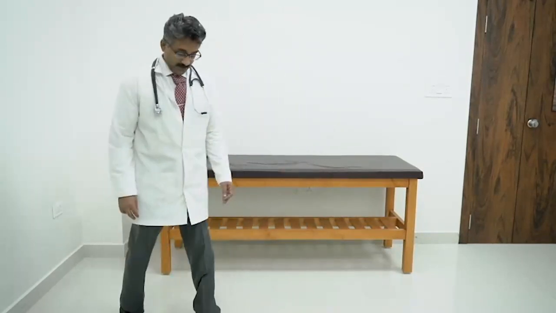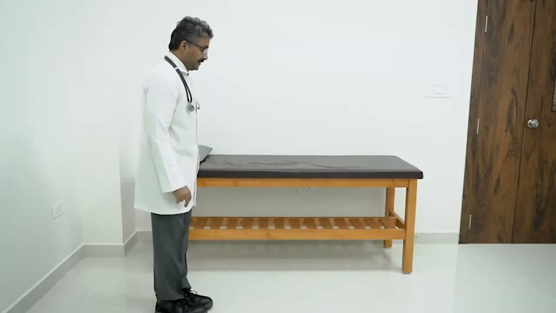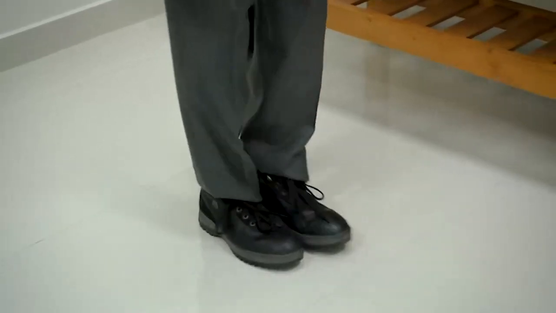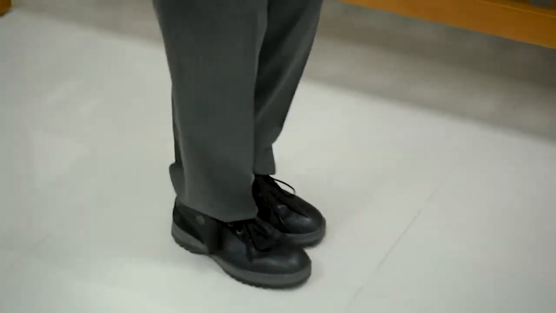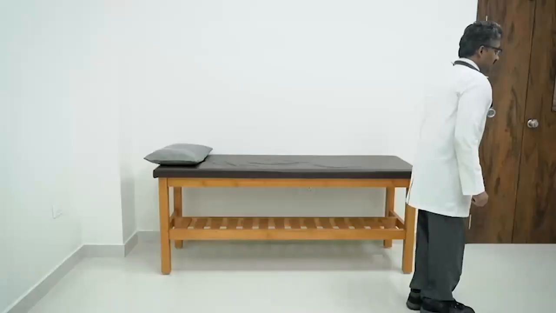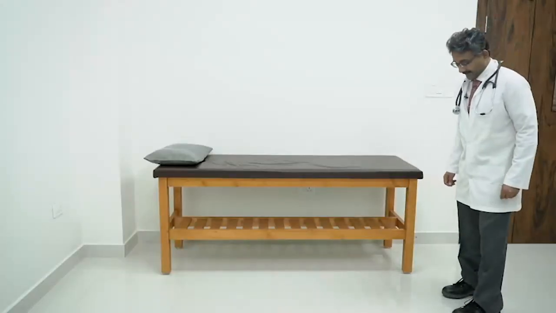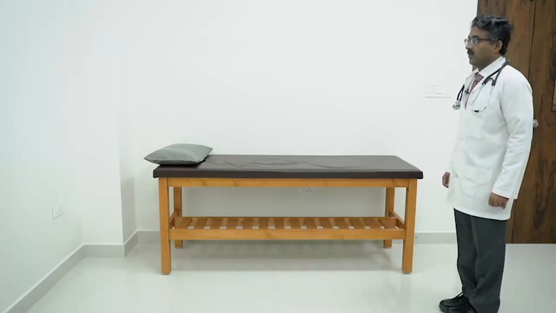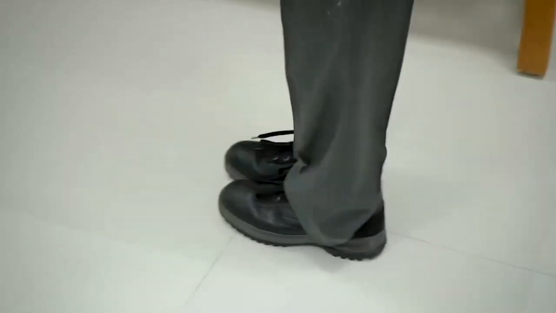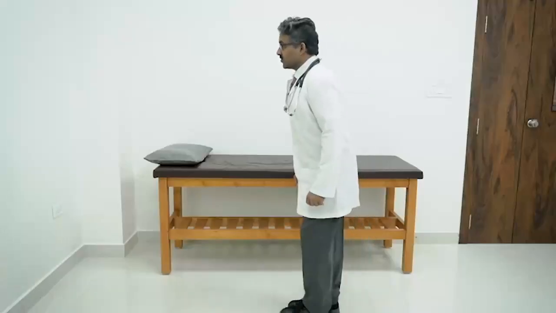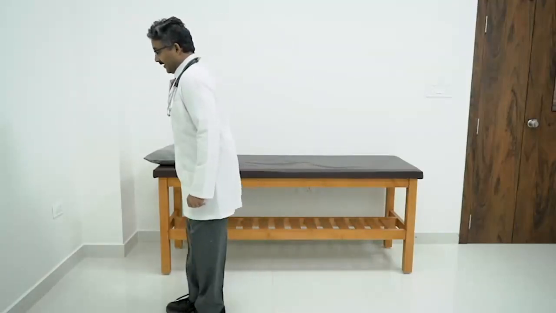So how will a Parkinson gait look? There will be decreased arm swing, and they will move with very short steps like this. That is Parkinson's gait. I'll repeat. They will walk with short steps and stooped posture, and decreased arm swing will be there. This is a Parkinson gait.